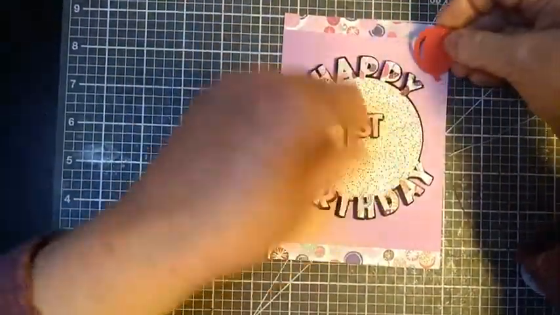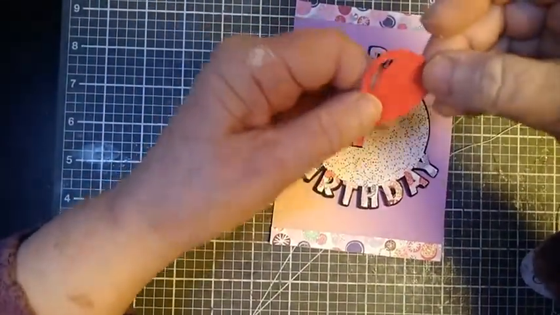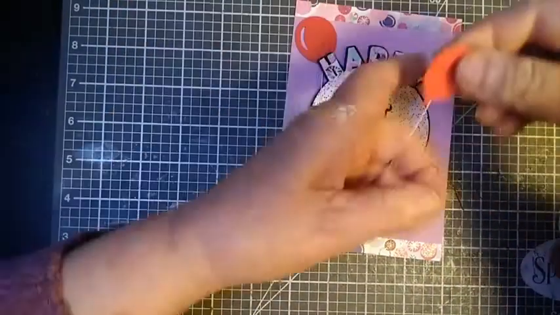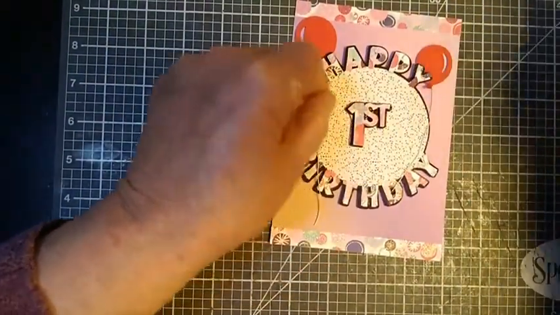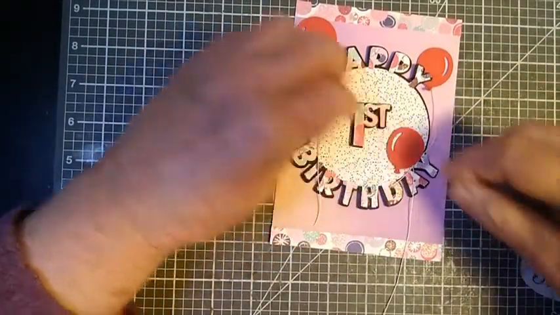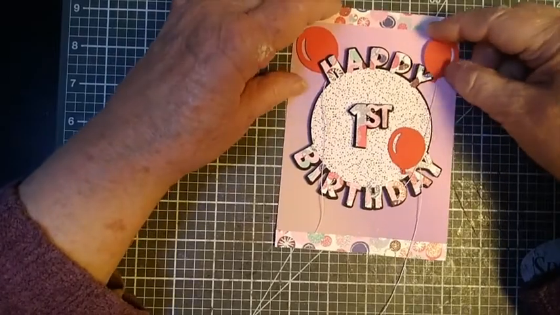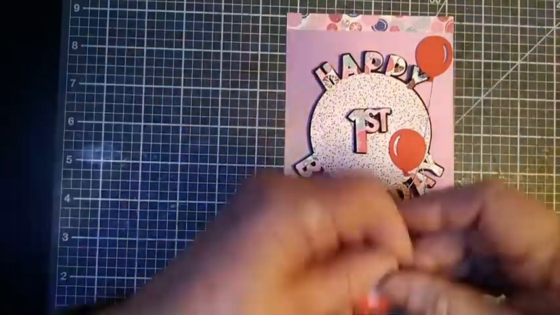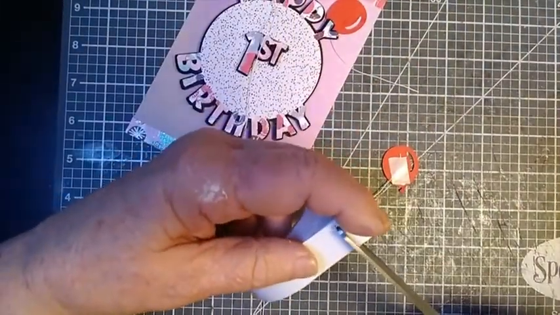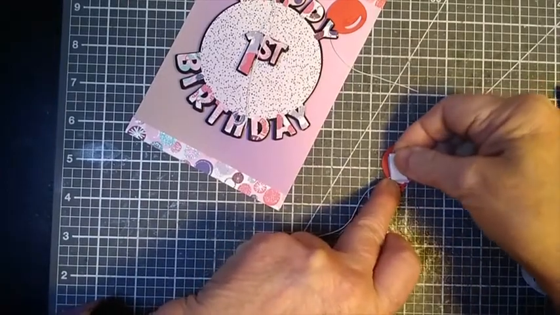Decide now where I want these to go. Yeah, that one going like that. And one here. And then maybe one here. And then we can just trim those strings off. Well, I think I am going to put a foam square behind it.